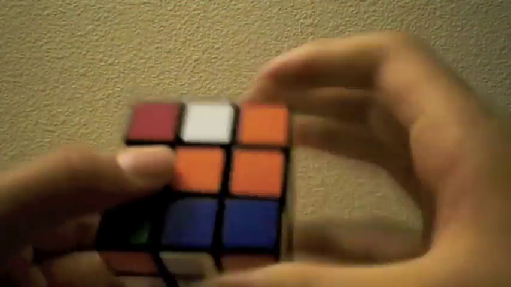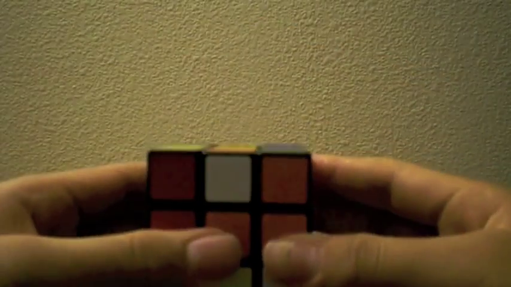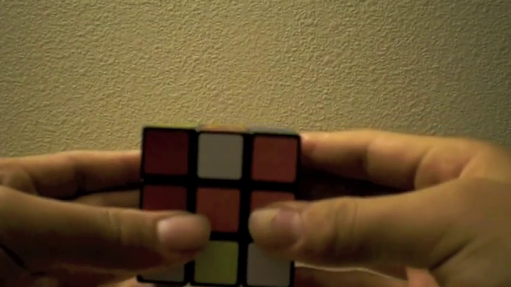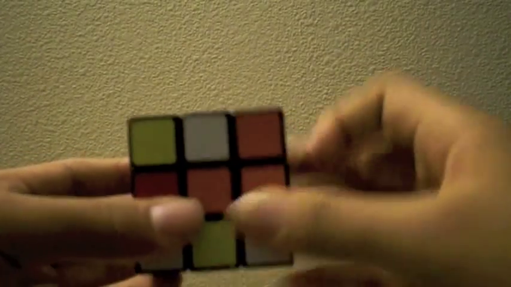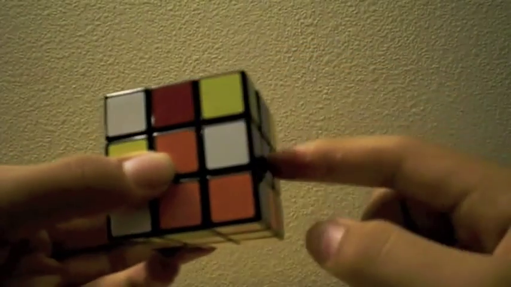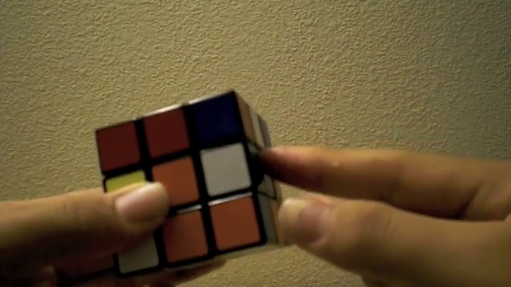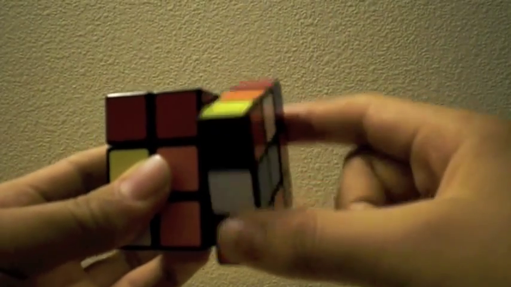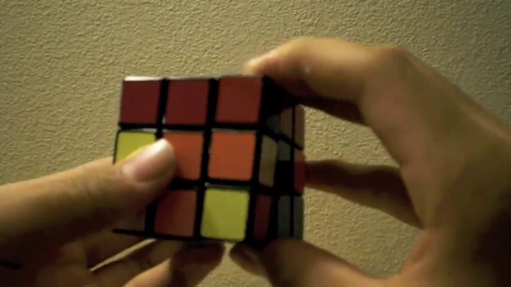I'm going to show that one more time. So we have the two incorrectly oriented edges that have to go adjacent to each other. I match it with its center, move the other edge piece on top of it, solve this edge piece, and then solve this edge piece.